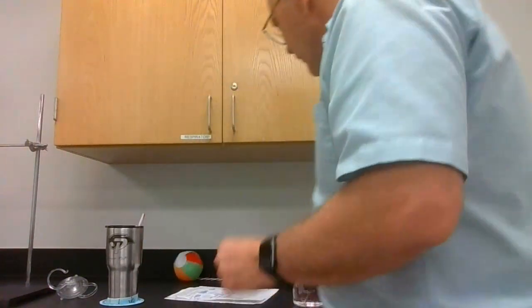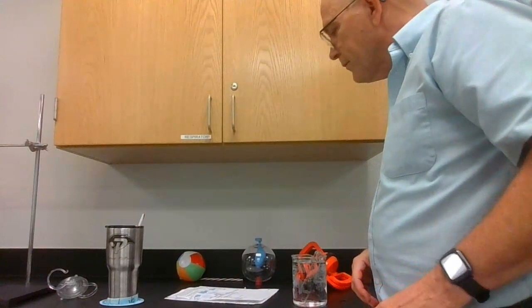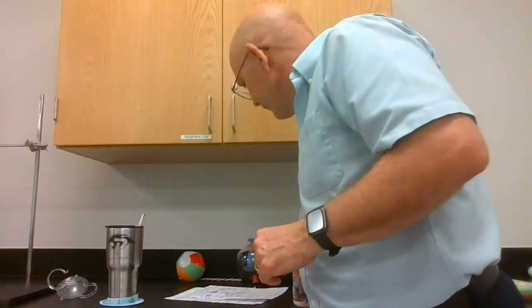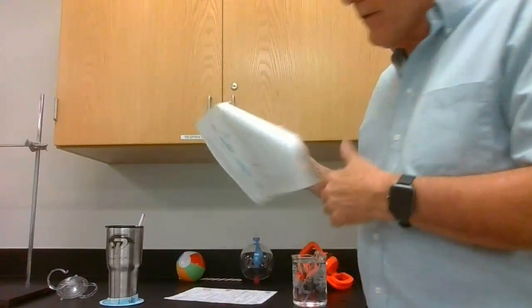All right, one last thing with air that is important is Bernoulli's principle. All right, and the idea of Bernoulli's principle is, well, first of all, you can take a little piece of paper if you have one at home. If I blow across the top of this, you think, well, what's it going to do? Well, it's going to blow it down, right?